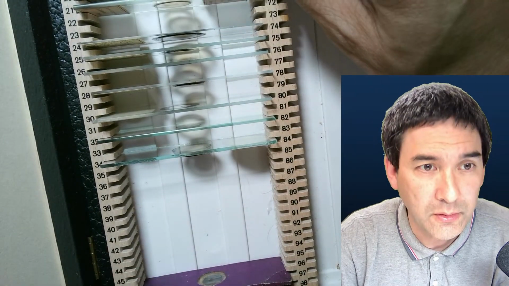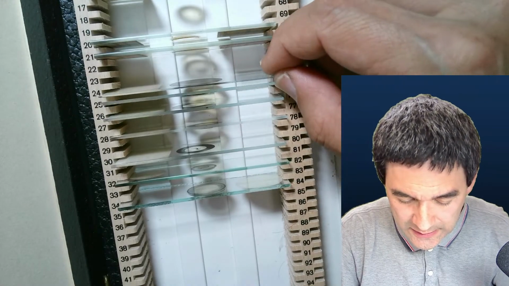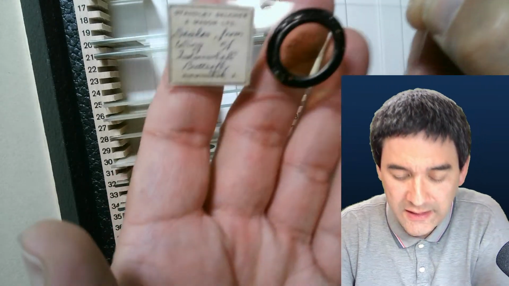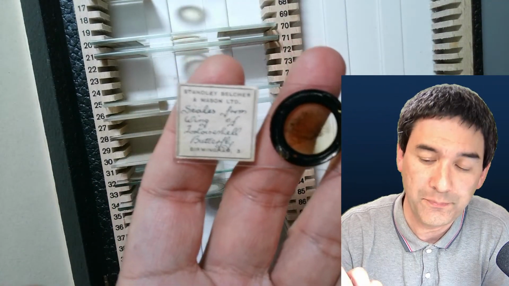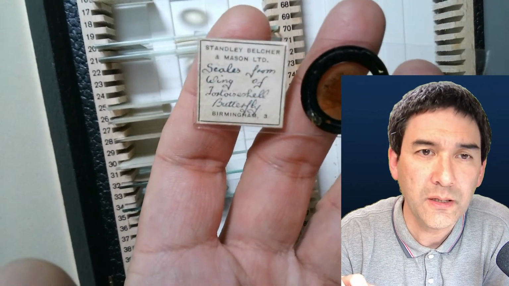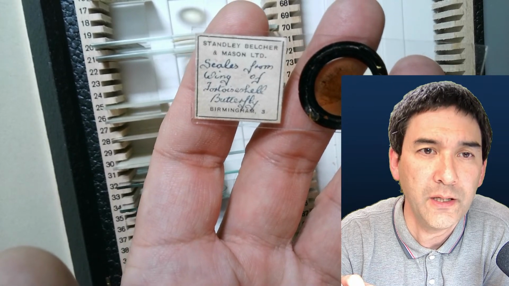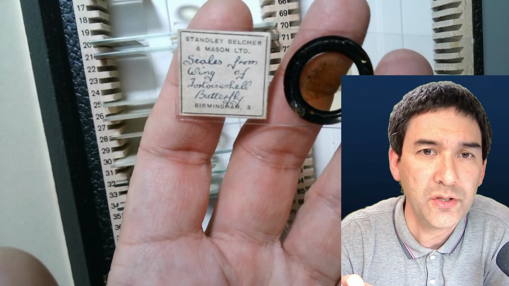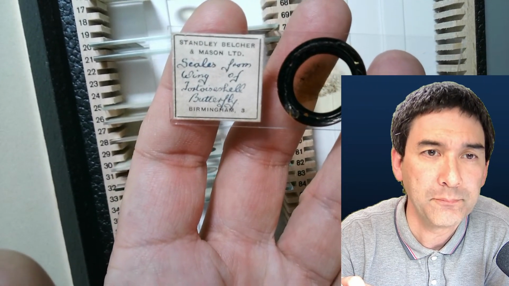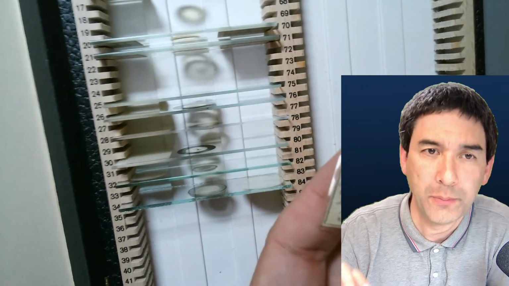Yeah. So I'll just put the ones that I already looked at over here on top. The next one is, I think we did already look at it. Yeah, we did not look at this one over yet. This one is also nice. This one, it does not focus. Scales from the wing of a tortoiseshell butterfly. So it's a butterfly wing. Okay. And the scales are very typical. And you find them quite often also in house dust.